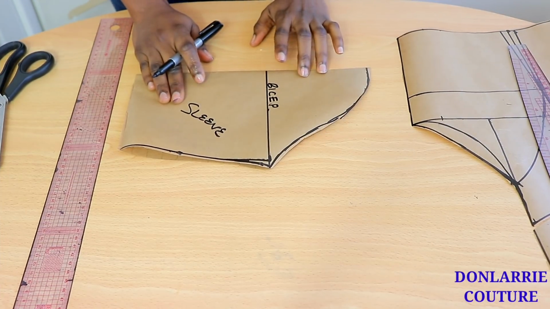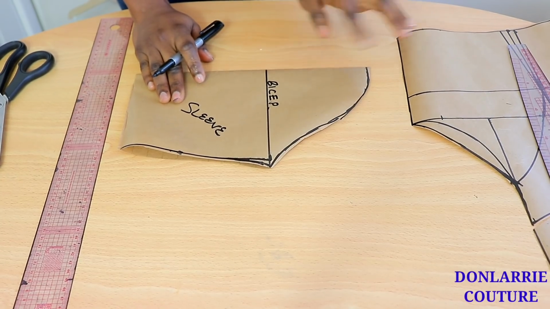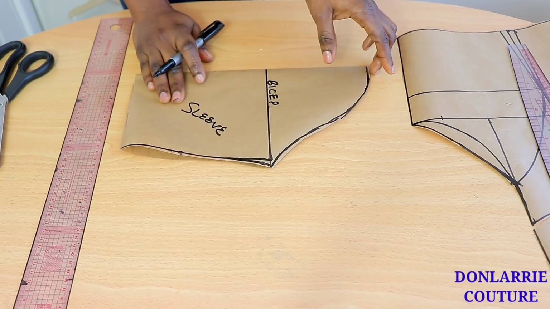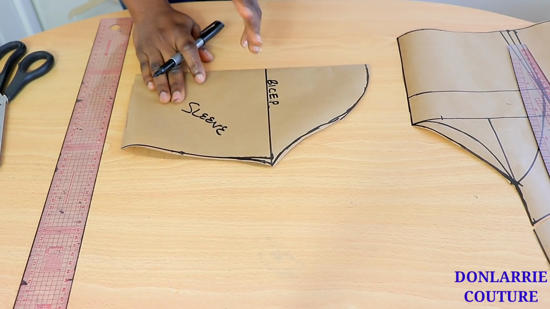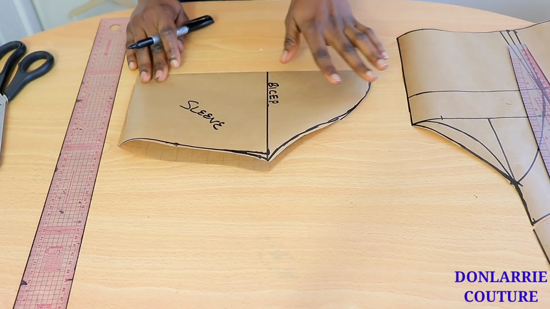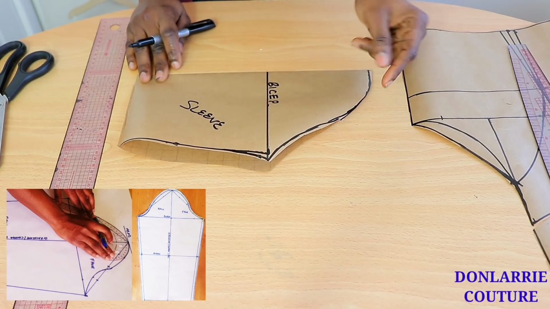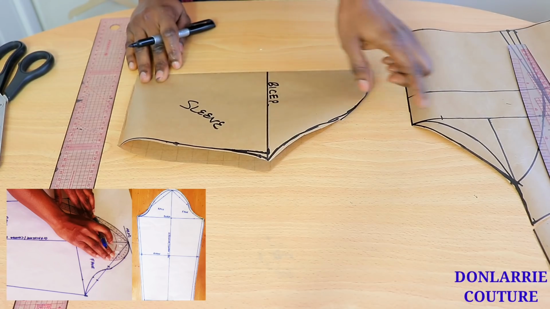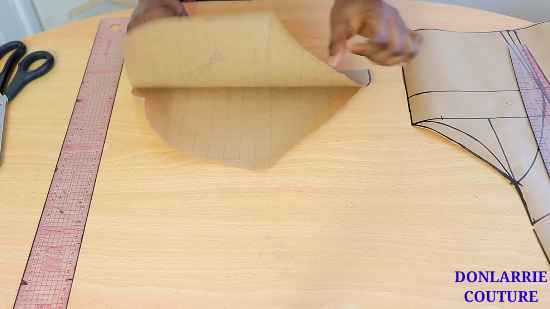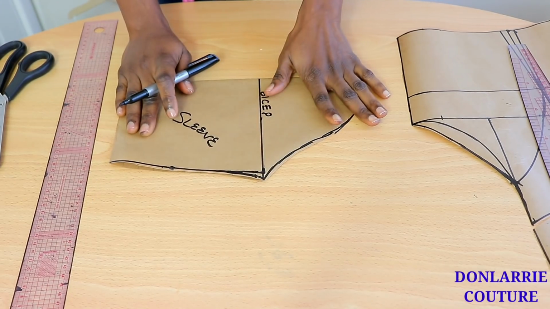So now we want to draft the sleeve for our off shoulder illusion neckline pattern. And the easiest way is to make use of the basic sleeve pattern, especially if you're a beginner. So as you can see, I have the basic sleeve pattern here. If you're here to watch my tutorial on how to draft a basic sleeve pattern, I'll put the link down in the description box so that you can watch it.